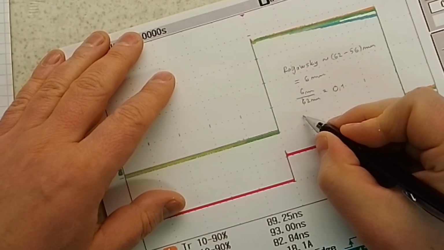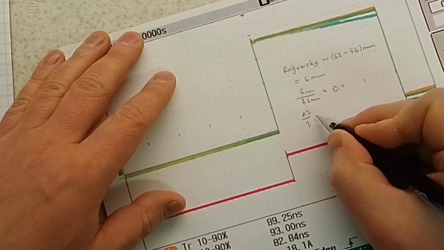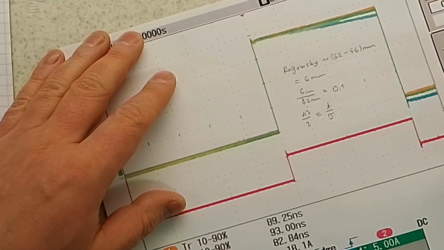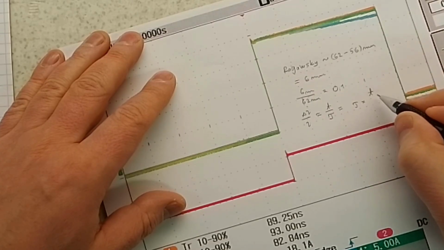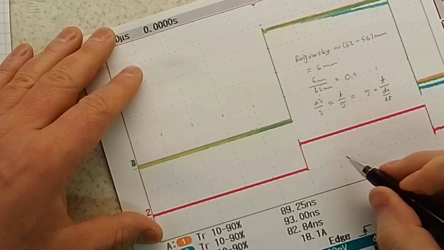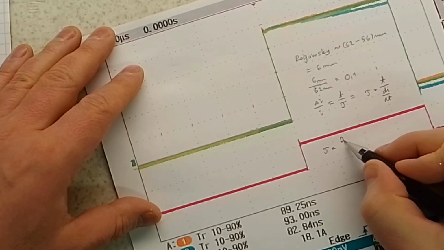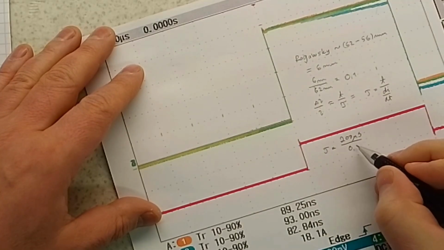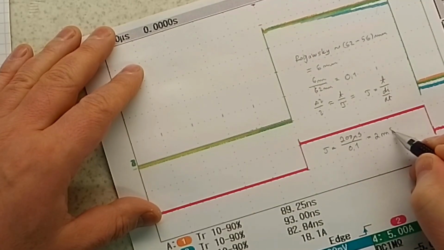And we can estimate that di per I, its droop, is proportional to T divided by tau, so tau is T divided by di per I. So we get tau is 200 microseconds, which is this pulse length, divided by 0.1, which is droop, which is 2 milliseconds.